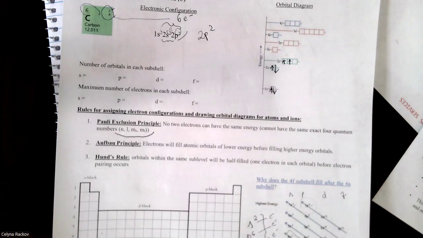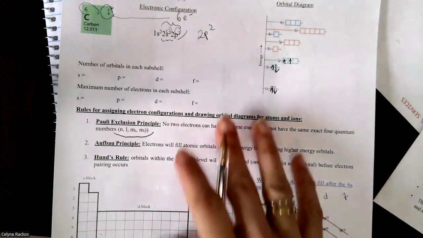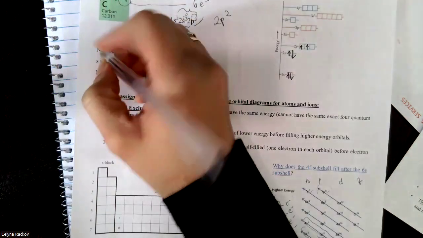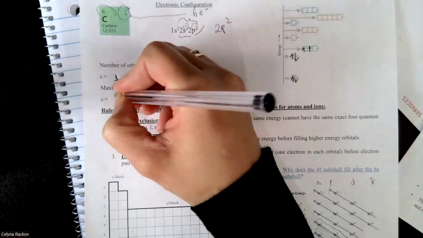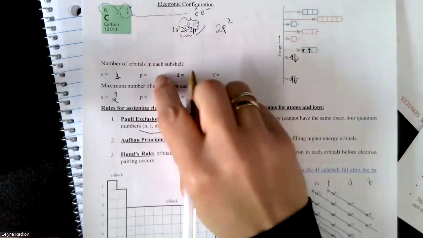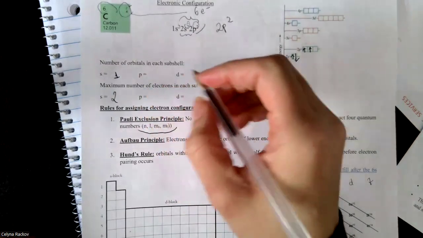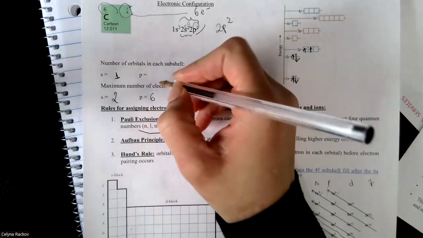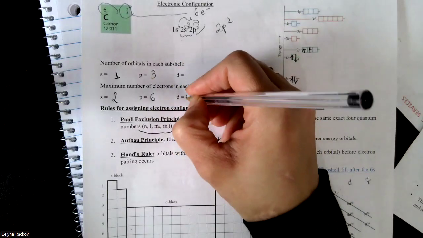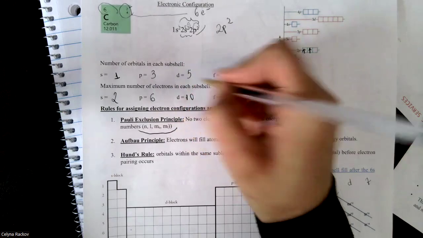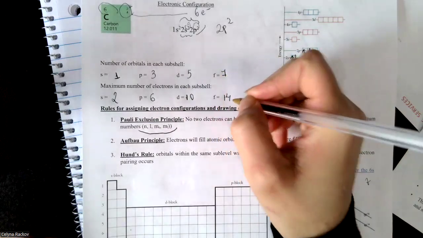Numbers of orbitals in each subshell, right? So you know the S. S can fit up to 2 electrons, so it has one orbital. P, you saw, fits up to 6 electrons, right? So you have 3 orbitals. D will have 10 electrons, so it has 5 orbitals. And F will have 14 electrons, so it has 7 orbitals.